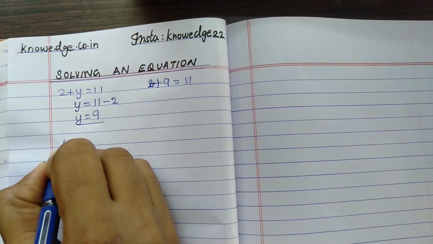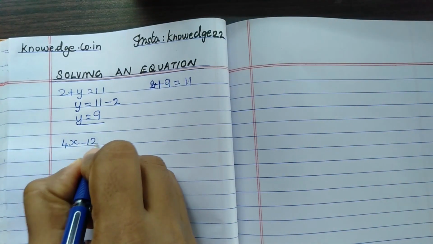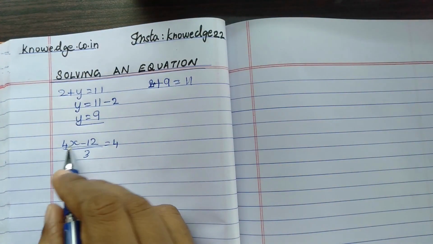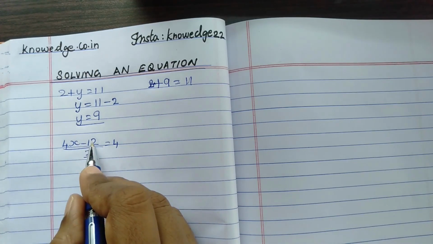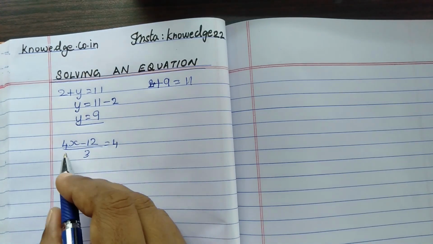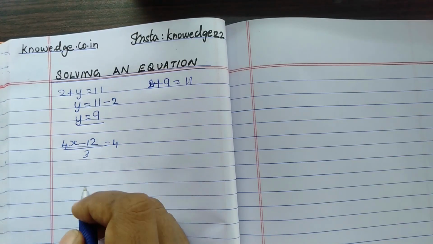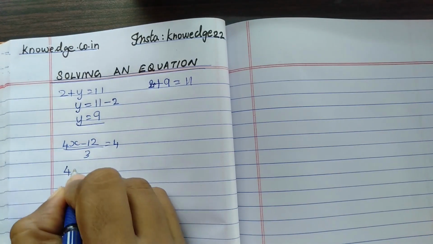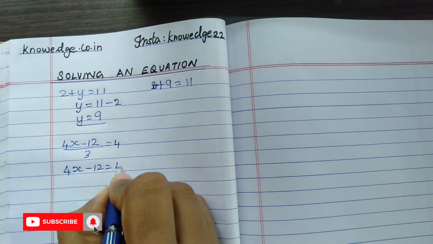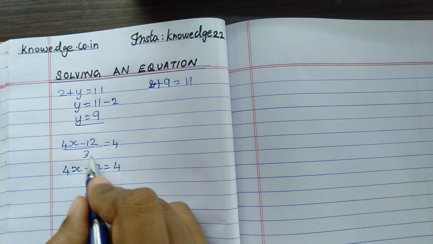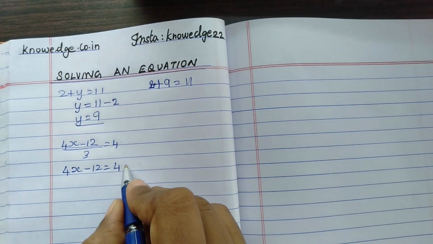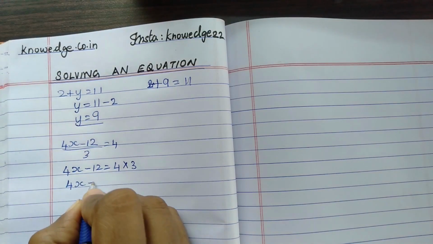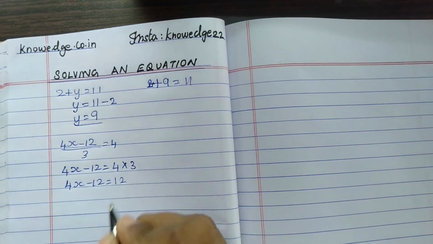Our next equation is 4x minus 12 by 3 is equal to 4. Now here you have two terms, 4x minus 12. This is a constant term, and 4 is also a constant term, and you have a denominator for these two terms. So this is a common denominator, so let's first get rid of this. So 4x minus 12 is equal to 4, and this denominator is actually a divisor here, so when it moves to your right hand side, it becomes a multiple. So your answer is 4x minus 12 is equal to 12.